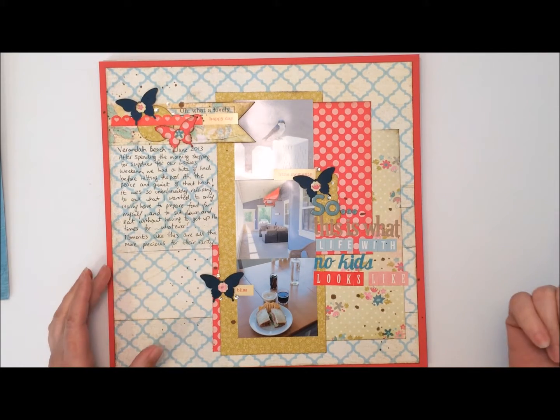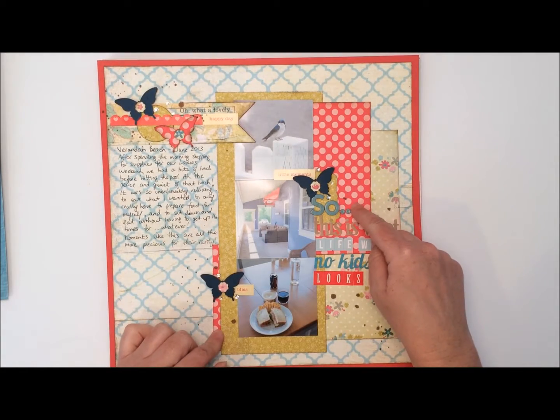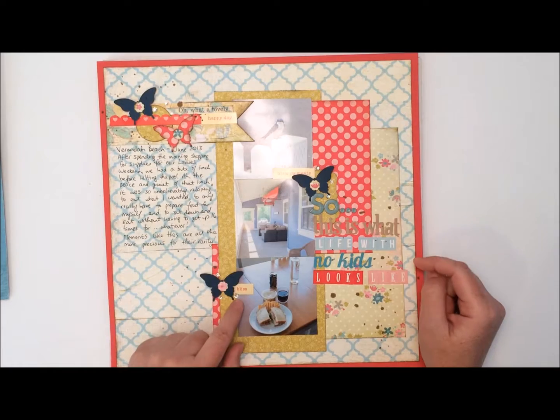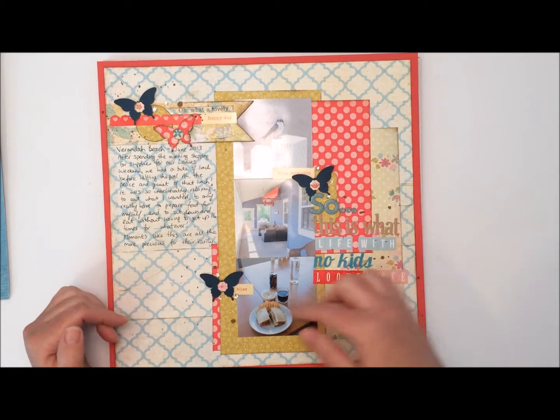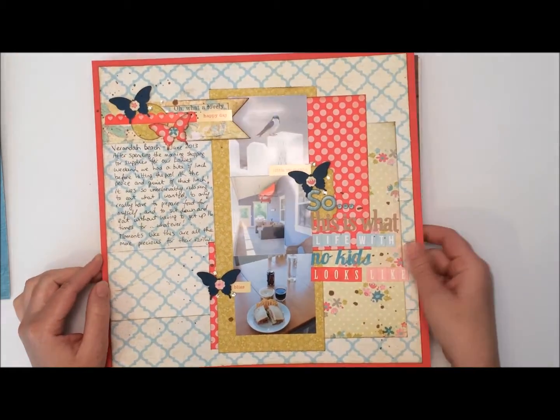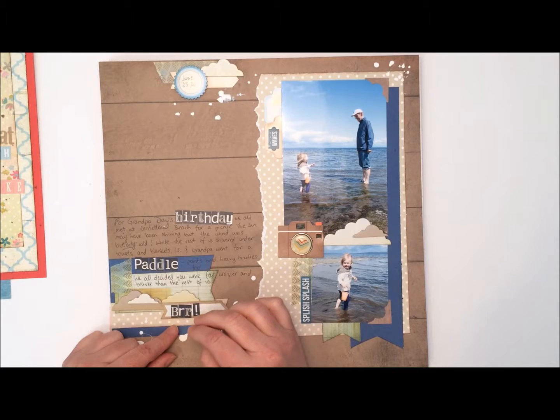But again, we've got unity. We've got the same paper that's repeated. The butterflies obviously are repeated. These gems are repeated, and the colors are repeated. So emphasis doesn't necessarily have to be about the photos.